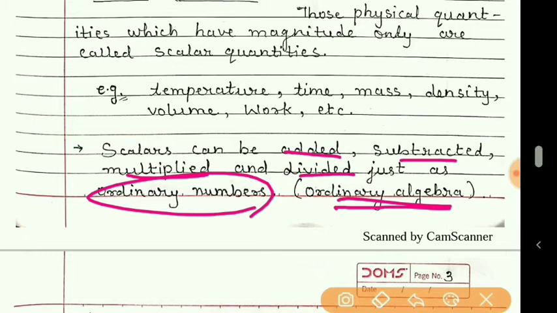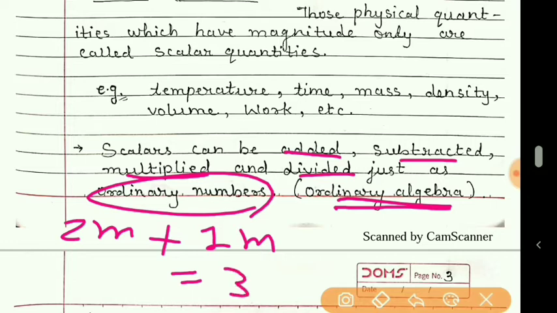If I say 2 meter is the length and 1 meter is the breadth of a square, then what is the total? Total is 2 plus 1, that is 3 meter. So this type of simple mathematics is used.